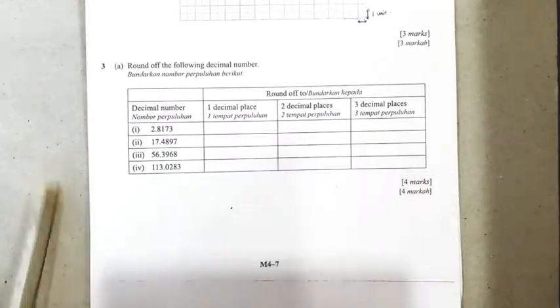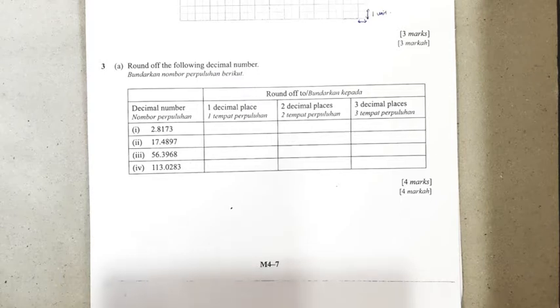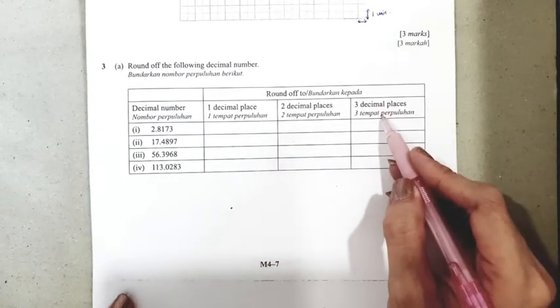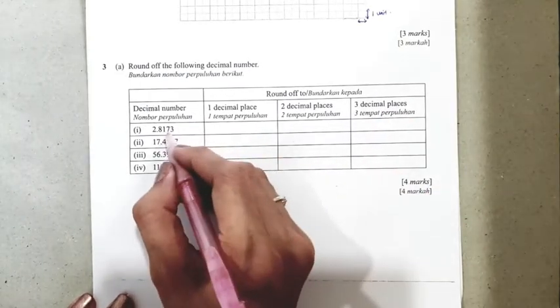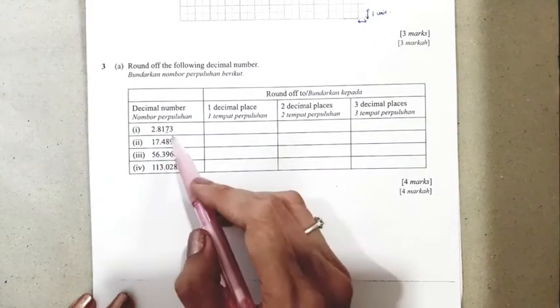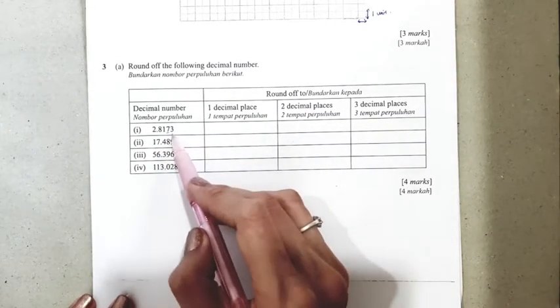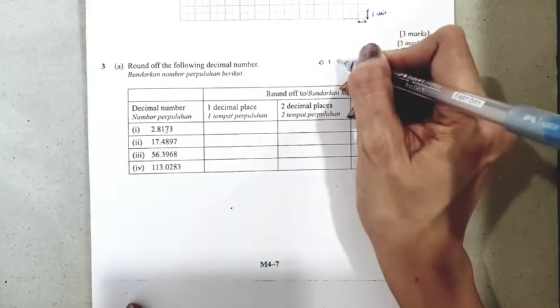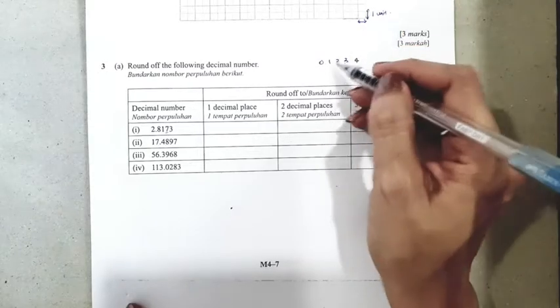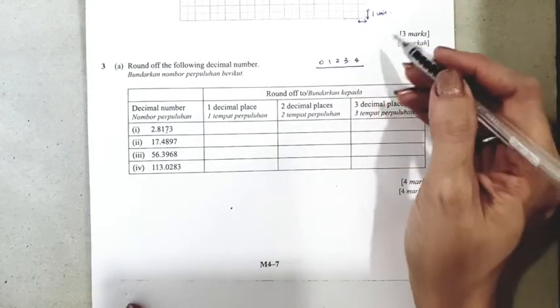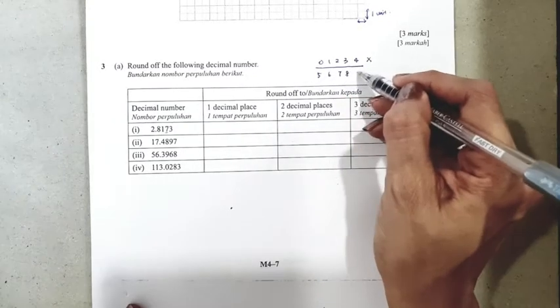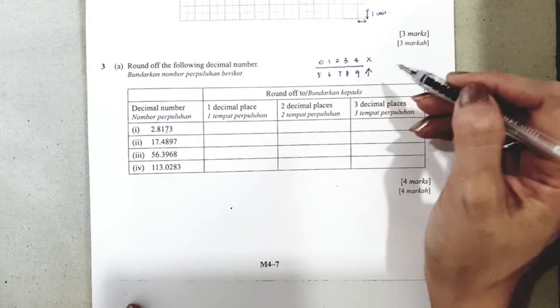Next, round off the following decimal number. Now, we have to round off the number to 1 decimal place. So let's start with 3 decimal places. 1, 2, 3. So underline the third decimal place. That means the fourth one is the one that we need to get rid of. But before we get rid of it, always remember 0, 1, 2, 3, 4, we round down. That means we do not need to carry forward. But 5, 6, 7, 8, 9, we need to round up. That means we need to carry forward.